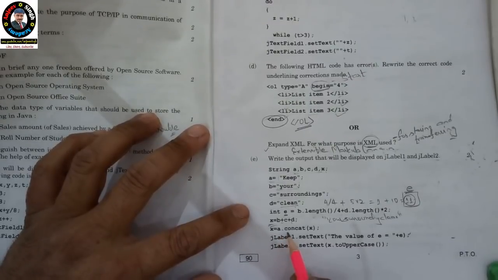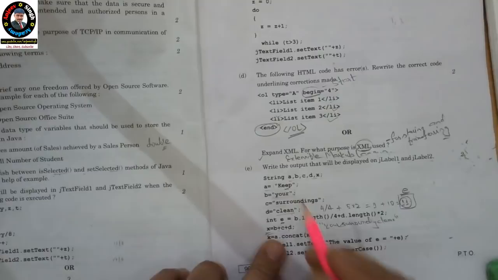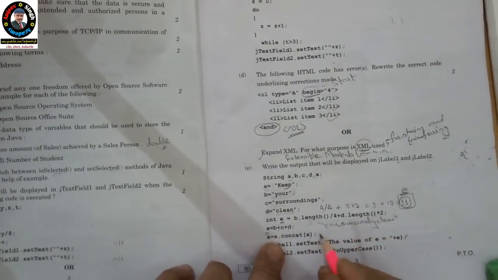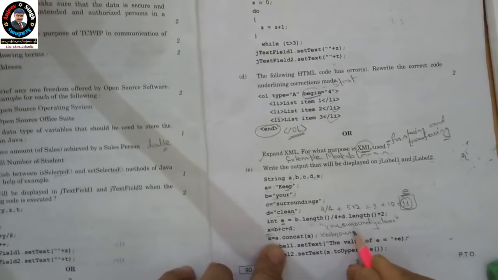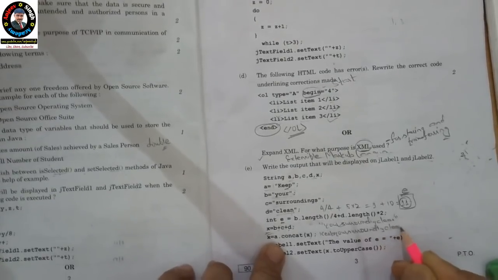Then after X equal to A dot concat X, A dot concat X means what is the value of A? Keep. So keep concat X and the value of X is your surroundings clean. So finally the value of X is keep your surroundings clean. So this one is this.